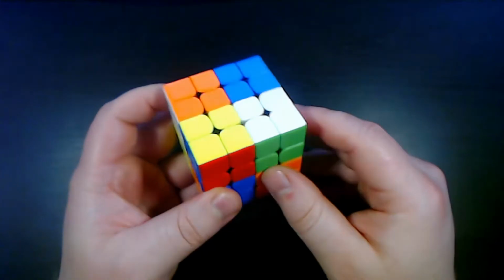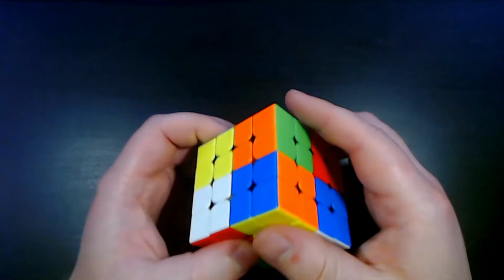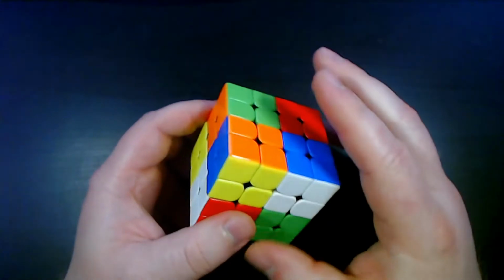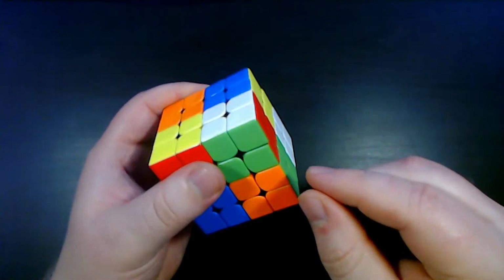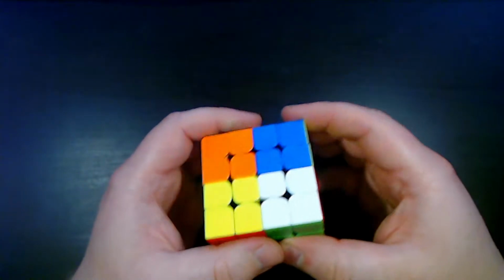So you're very, very restricted on what you can solve, and you have to make sure that any algorithm you use preserves the relationship between the edges and the corners of all 6 other corners. So it's very, very restricted as to what you can do.